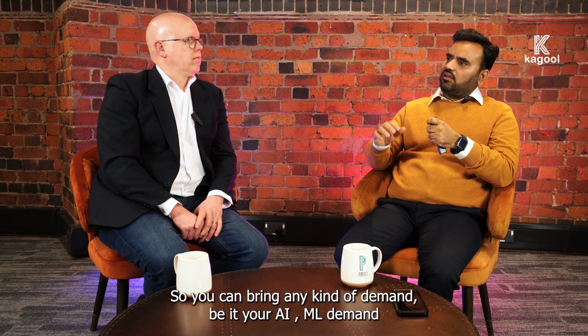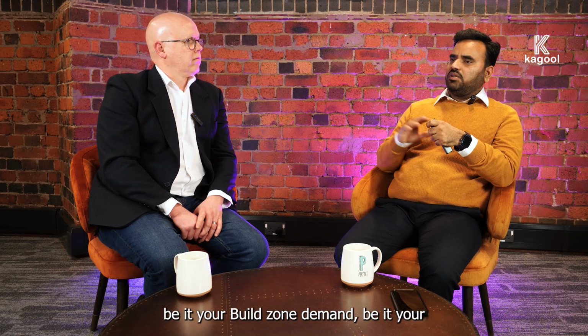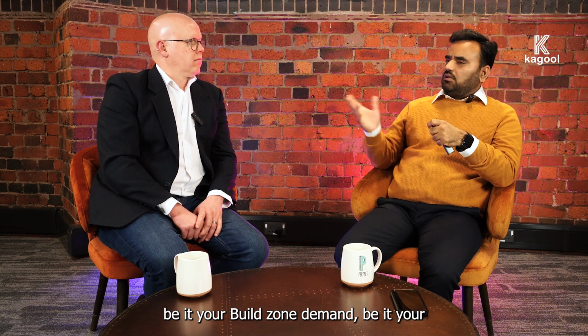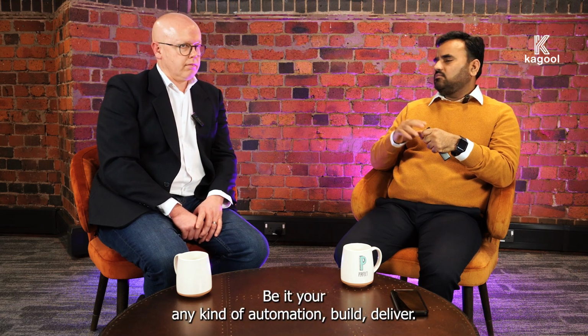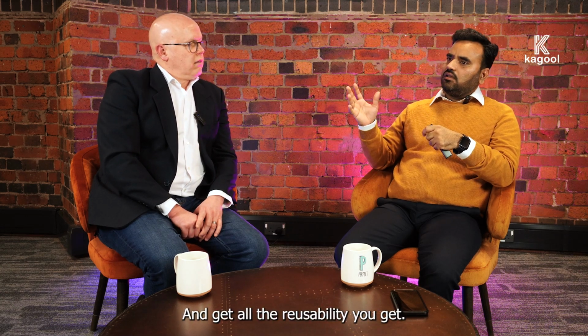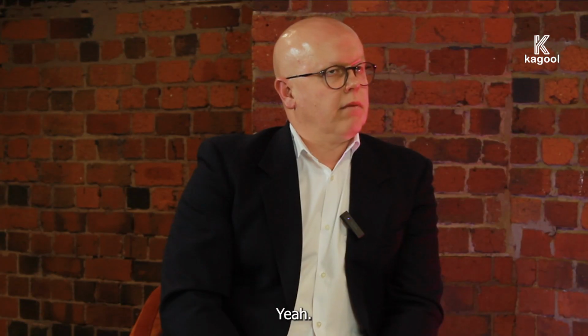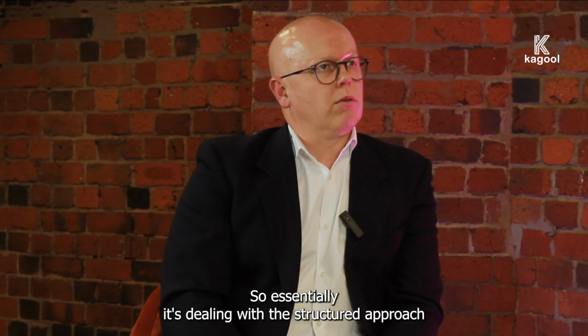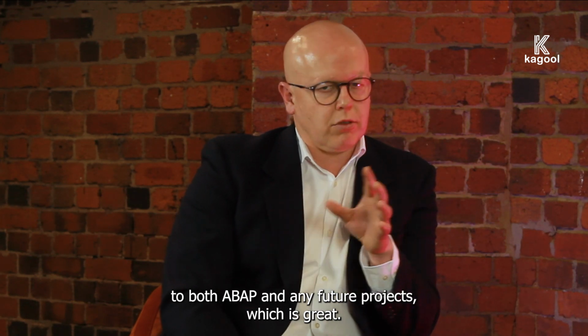Okay. So you can bring any kind of demand, be it your AI/ML demand, be it your build zone demand, be it your large language model demand, be it any kind of automation. Build, deliver, and get all the reusability, get all the governance, get all the quality as you are getting in there. So essentially, it's dealing with the structured approach of both ABAP and any future projects, which is great.